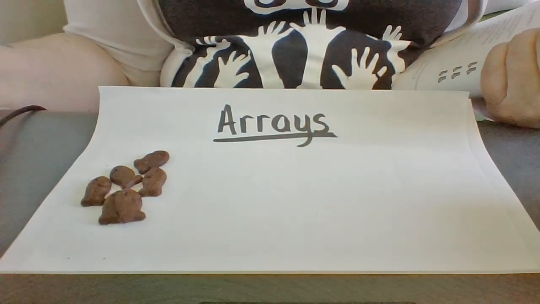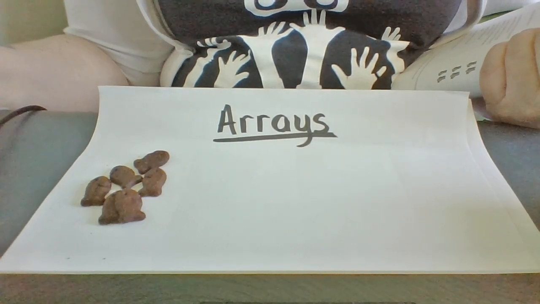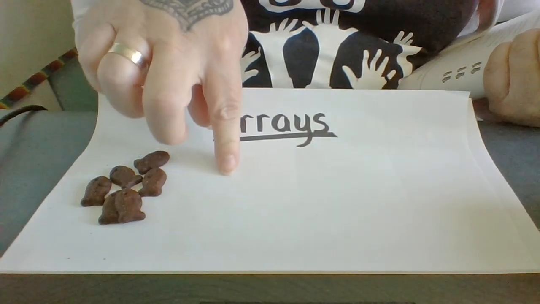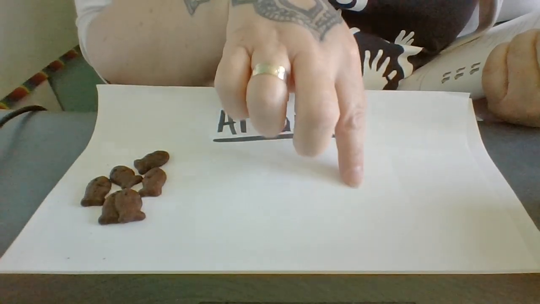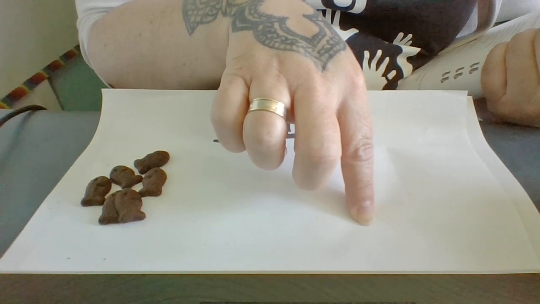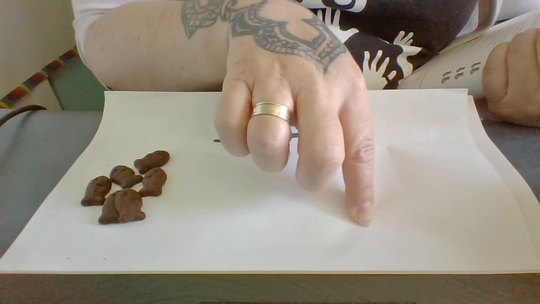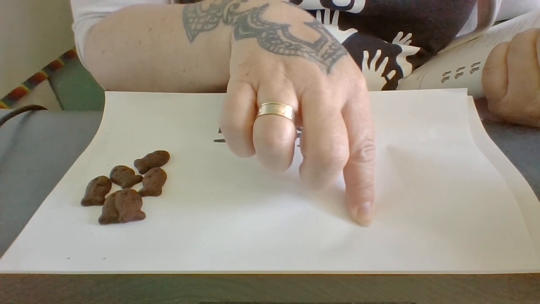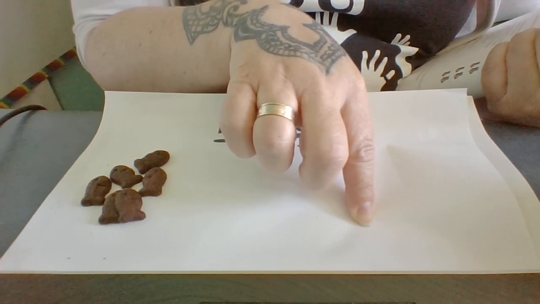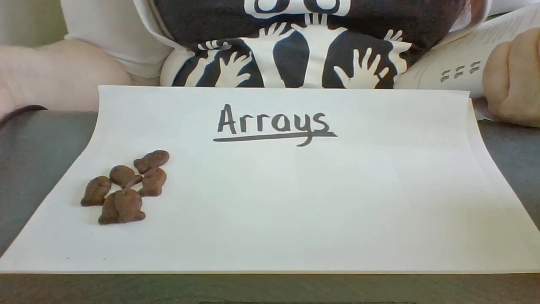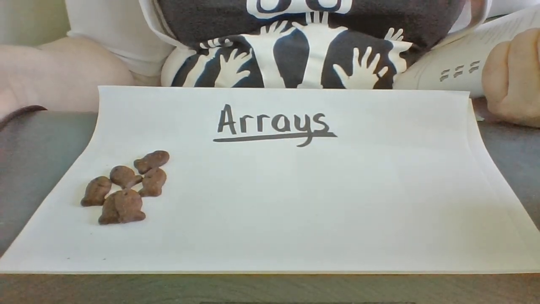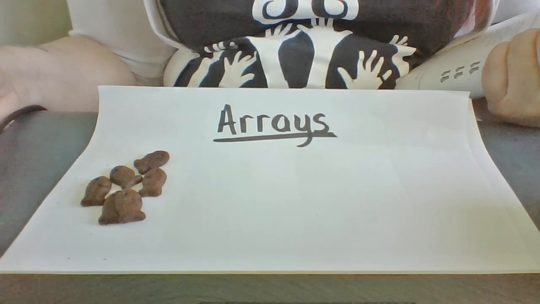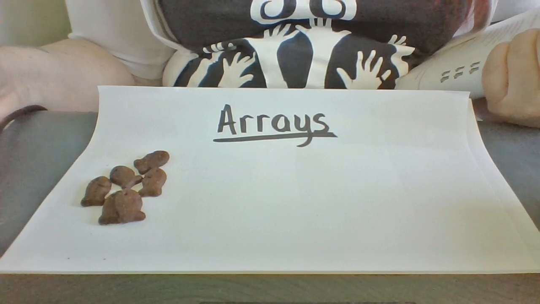what if I want to make them into columns? So remember, rows go across and columns go up and down. How could I have them in columns where I have 3 in each column? What do you think? How could I make them into columns with 3 in each column?